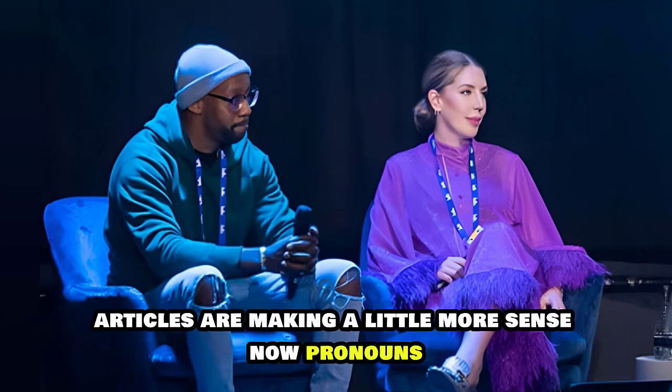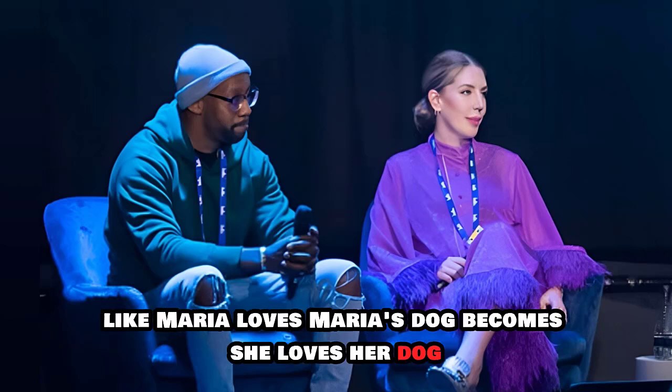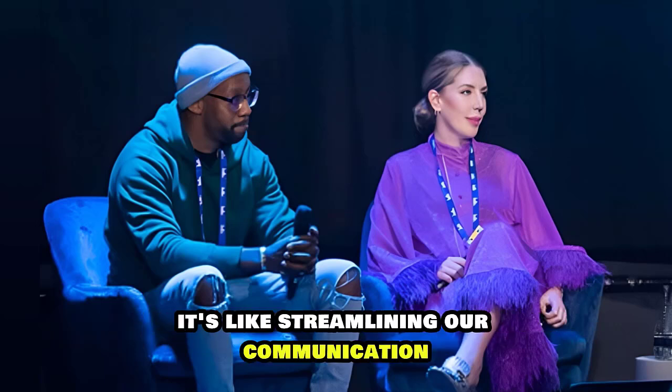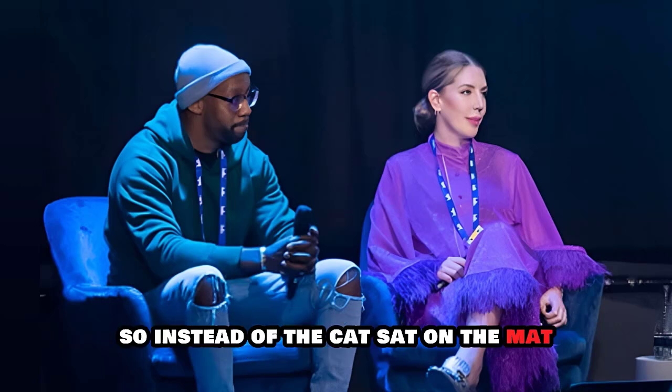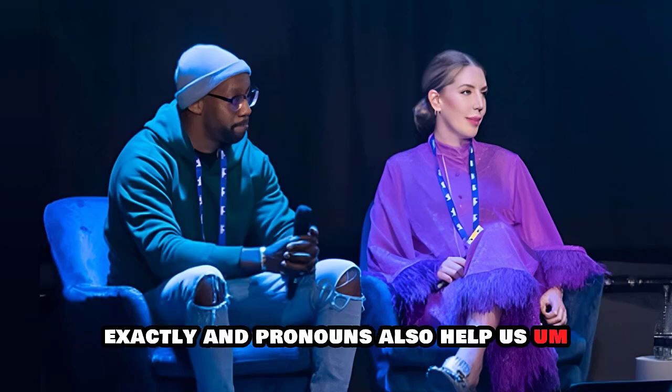Now, pronouns. The lesson describes them as stand-ins for nouns, like Maria loves Maria's dog becomes she loves her dog. Right, it's all about efficiency. We don't want to keep repeating those nouns. It's like streamlining our communication. So instead of the cat sat on the mat, the cat licked its paw. Right. It's the cat sat on the mat, it licked its paw. Smoother. Exactly.